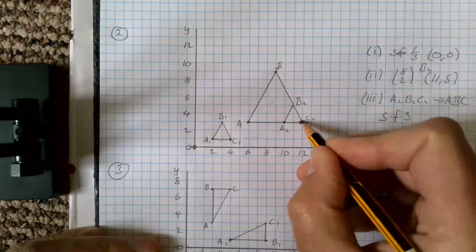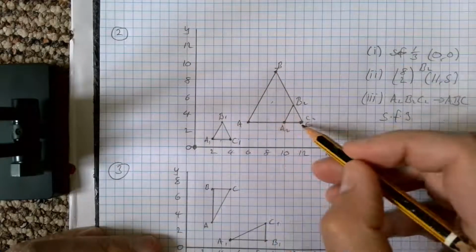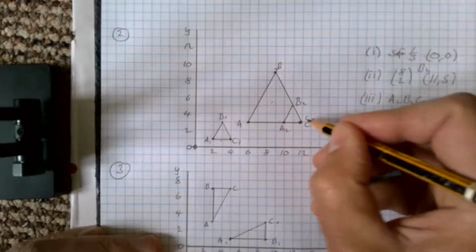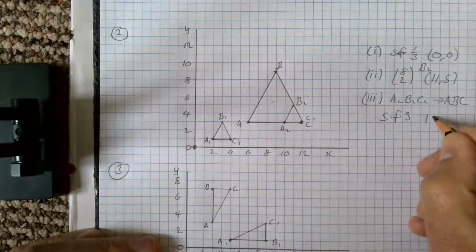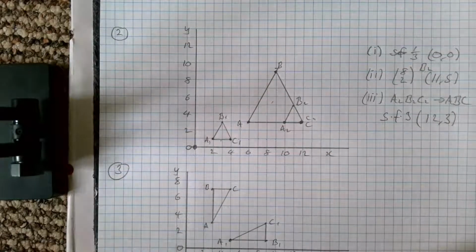And the center of enlargement then is going to go, you can't join the points up. If you join B to B2 and bring them in, A to A2 and bring them in, you're just going to end up right here on here, see? So it's going to be the point then 12, 3. So that's the answer to number 2.